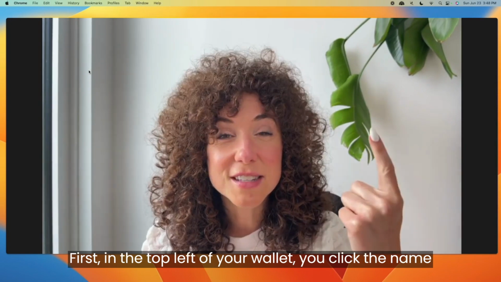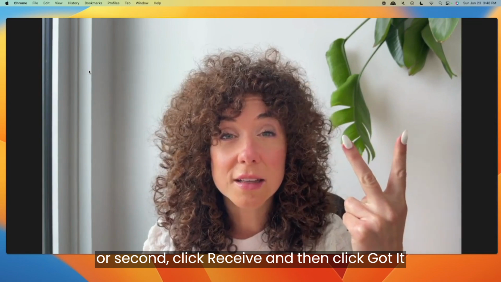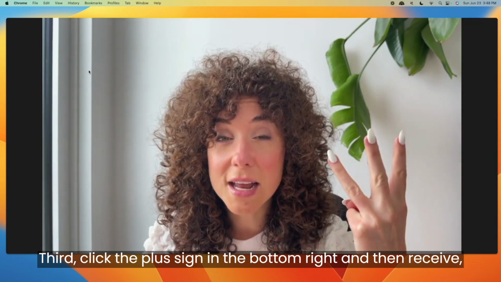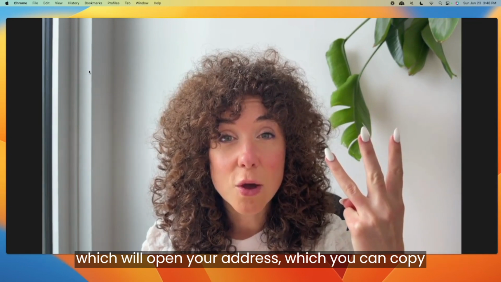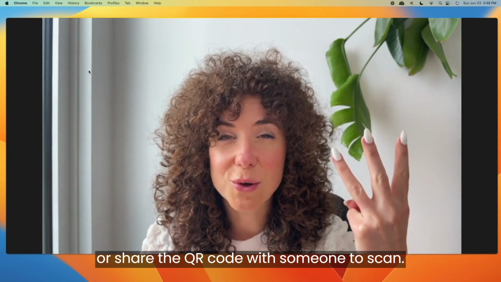And that is 3 ways you can find and copy your public address to share it with somebody else. First, in the top left of your wallet, you click the name, or second, click Receive, and then click Got It. Third, click the plus sign in the bottom right, and then Receive, which will open your address, which you can copy or share the QR code with someone to scan.